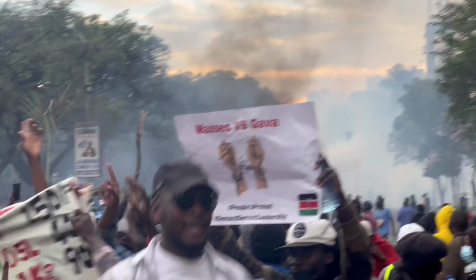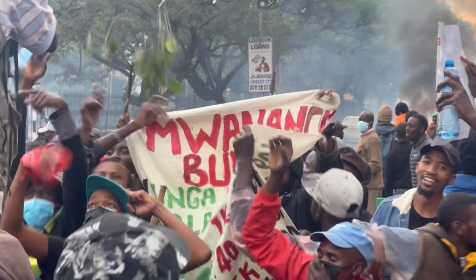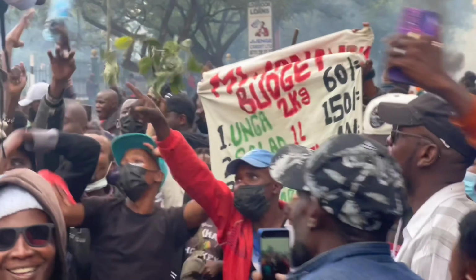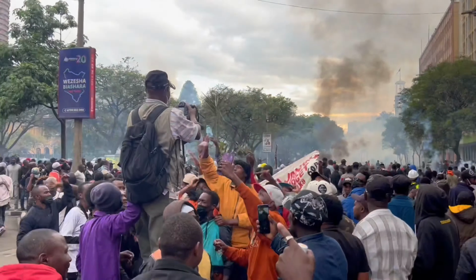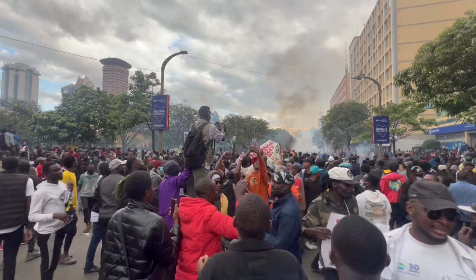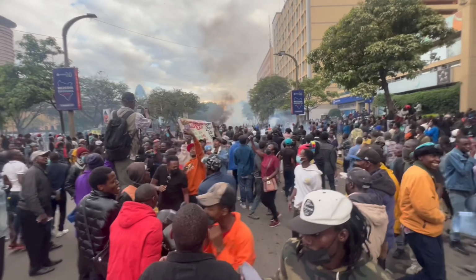Number five is through civil unrest, the people's voice. Although not a formal legal process, the Constitution recognizes the right to peaceful protest under Article 37. Civil unrest can apply immense pressure on a sitting president to step down.